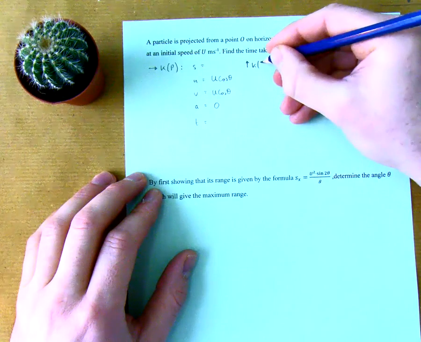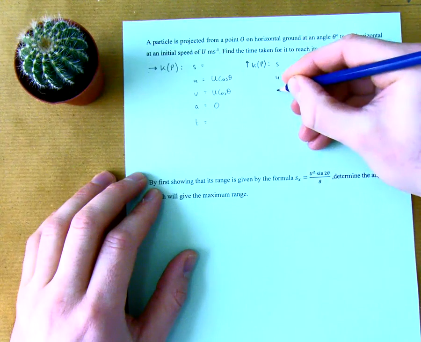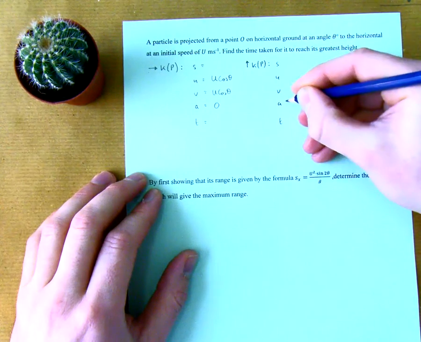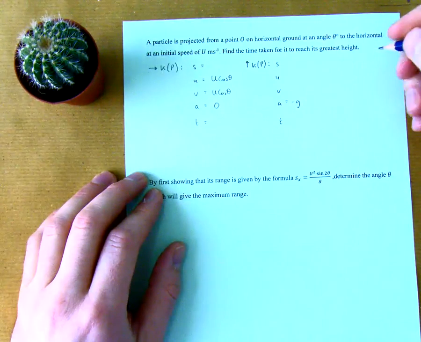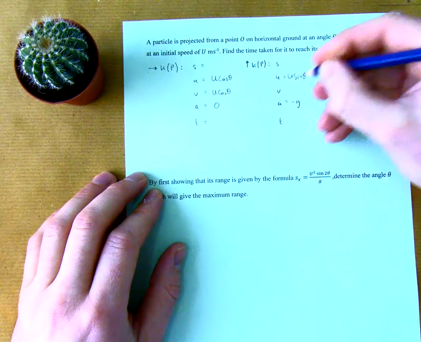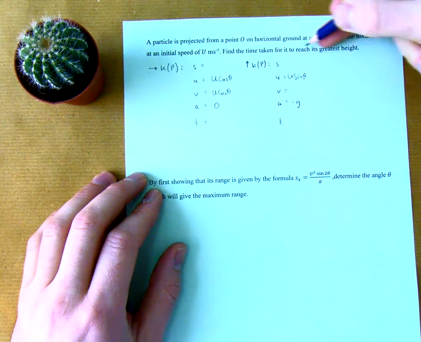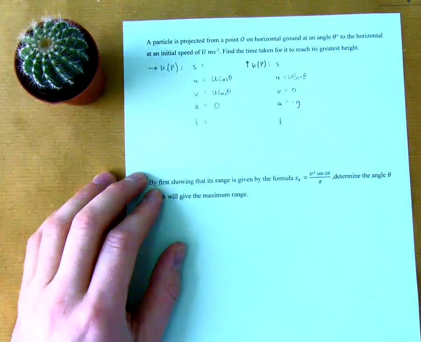Taking a look at the vertical motion of the projectile, S, U, V, A and T, we know straight away that A is negative g, we're taking up to be positive. We know that U equals U sine theta, and because we're looking for the time taken to reach the greatest height, we know that the velocity is 0.